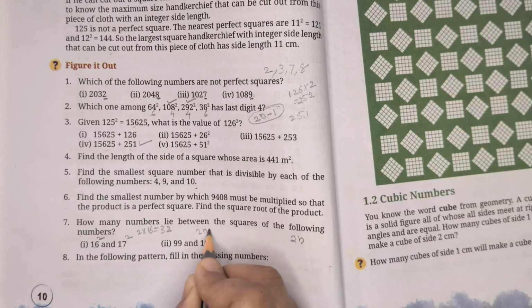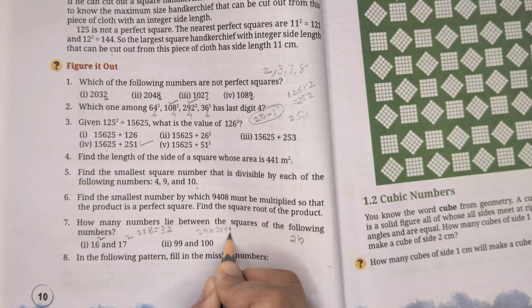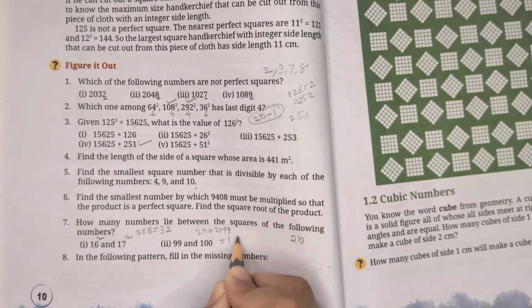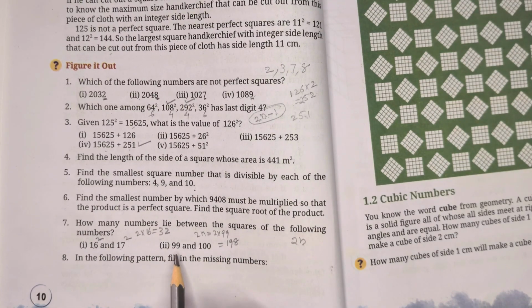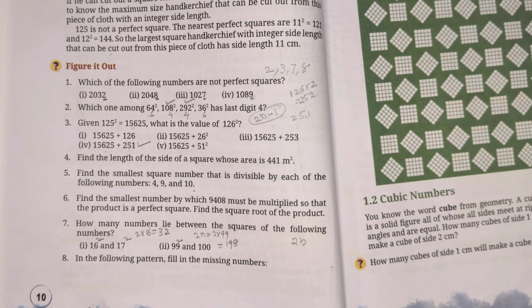Here 2n means 2 into 99, which is equal to 198. 198 numbers are there in between 99 square and 100 square.